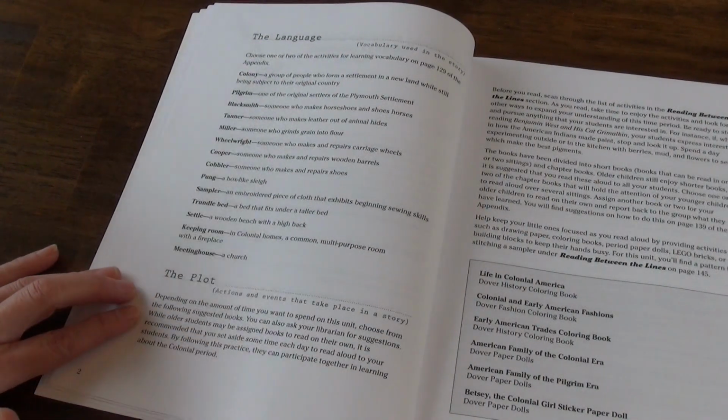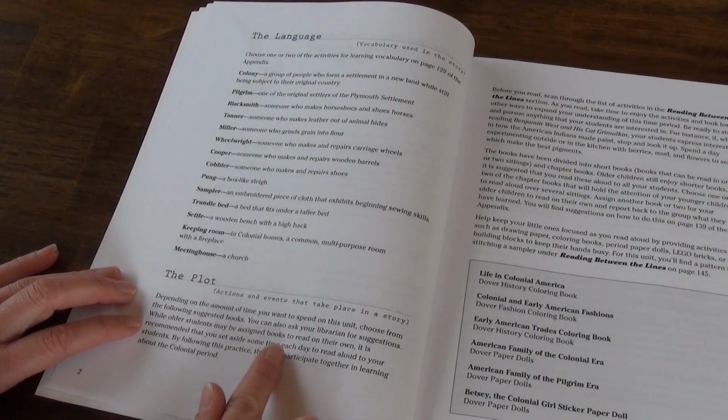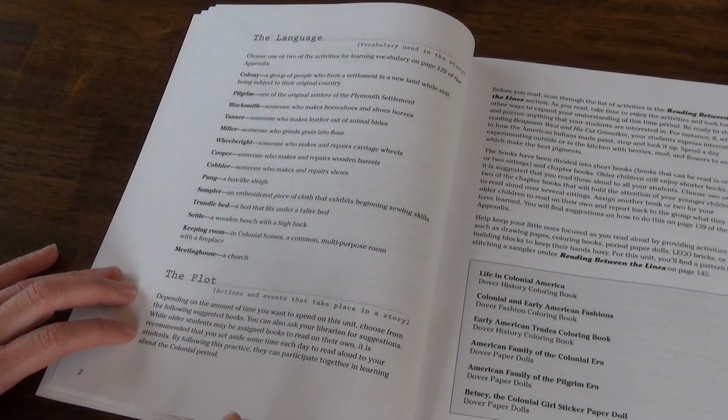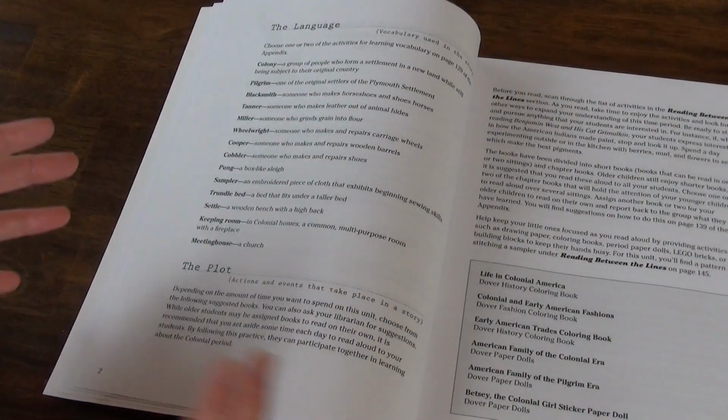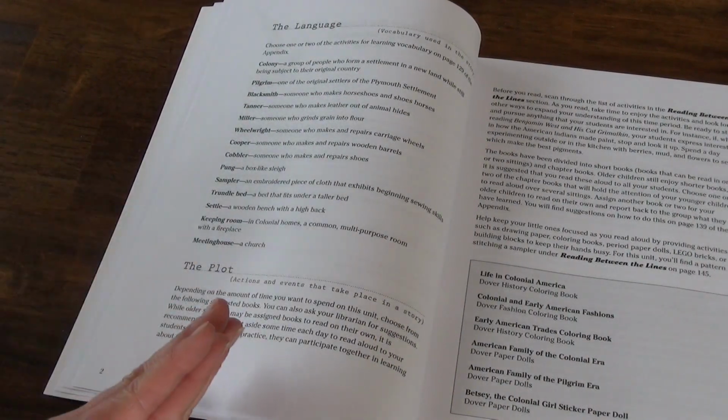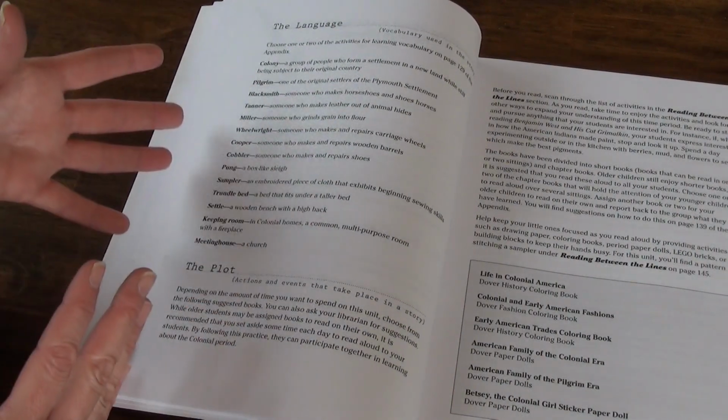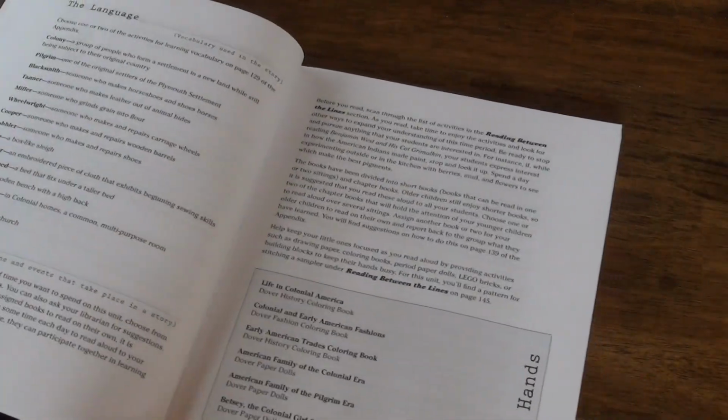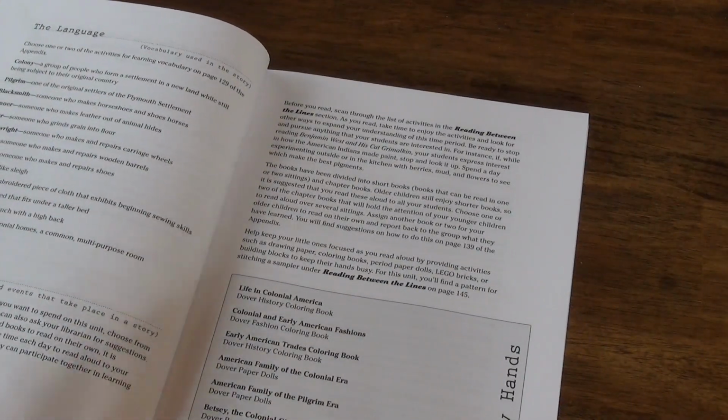It says, while older students may be assigned books to read on their own, it is recommended that you set aside some time each day to read aloud to your students. And then that way, everybody can participate, whether they are able to read the larger book or not. If you do it as a read aloud, they're able to participate.